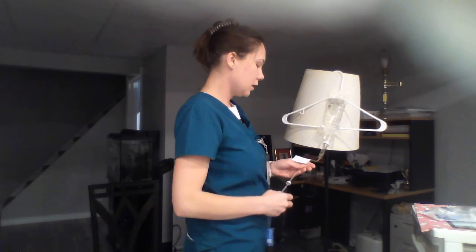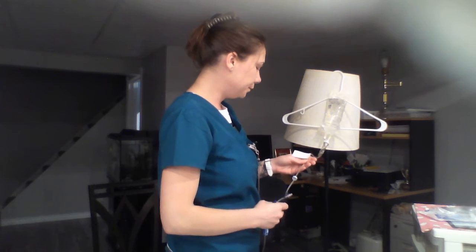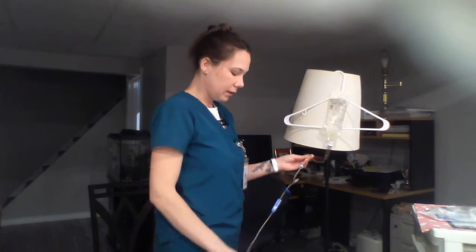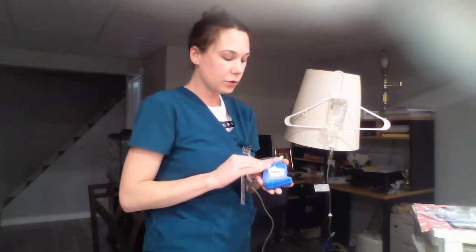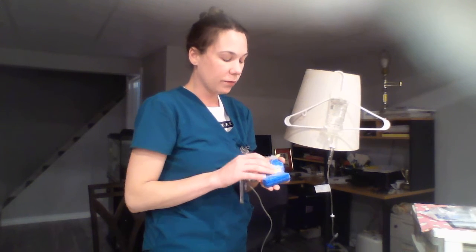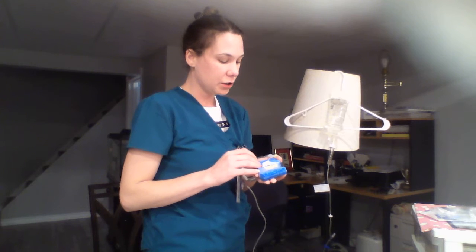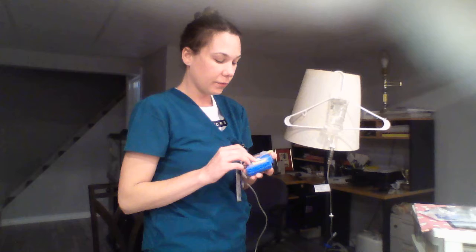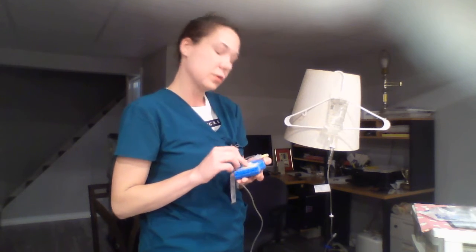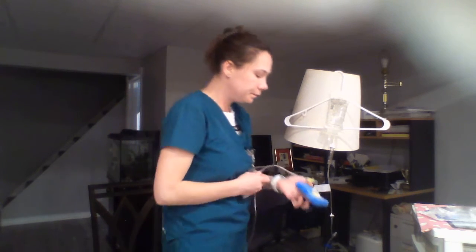So this was put in today at 0600. There's no kinks in the line. And I also want to assess the site for any infiltration or phlebitis or just any adverse reactions to the medication. This is also dated for today. This was put in this morning.